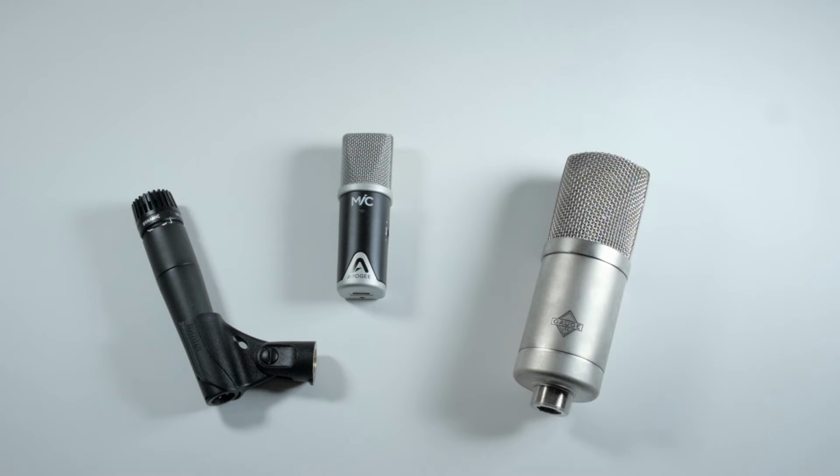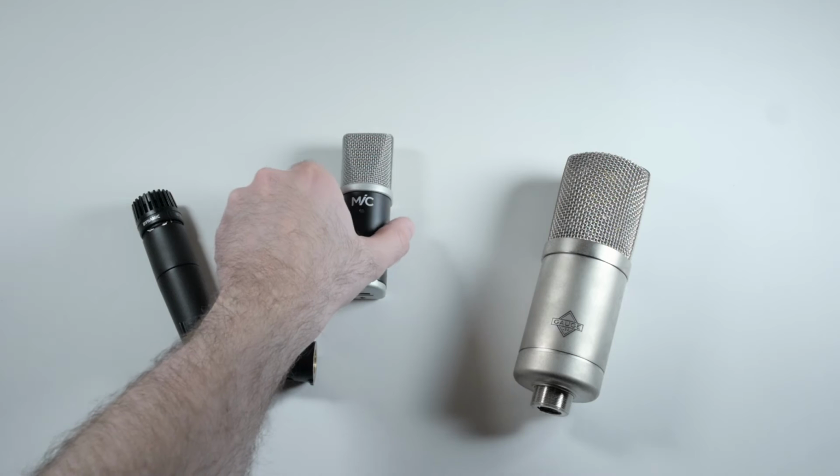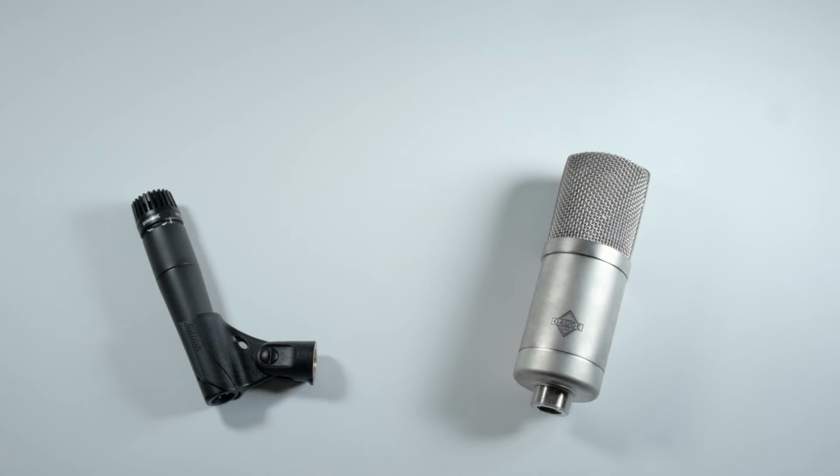Now, that's not to say USB microphones are not going to experience technological advancement to get to a point where they are good enough to use for broadcast quality. But we're not there yet. But having said that, they are usable to a certain degree. So let me move this out the way. And what I'm going to do is talk about the remaining two options that we have here.